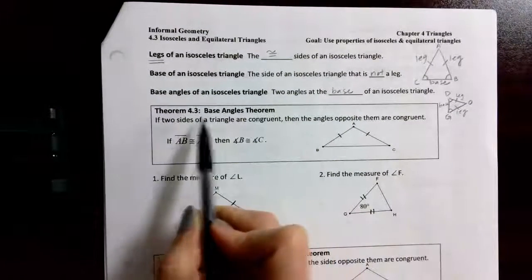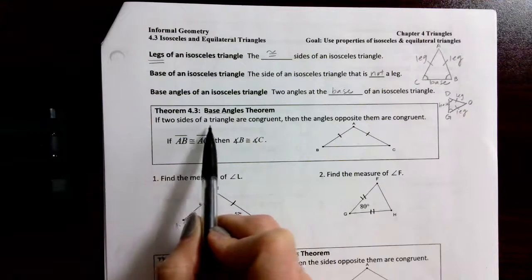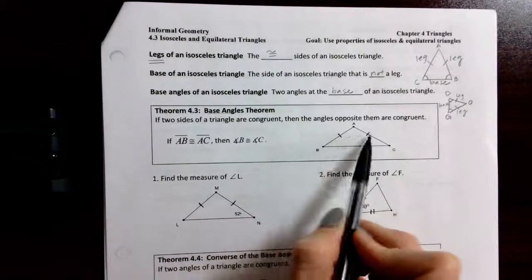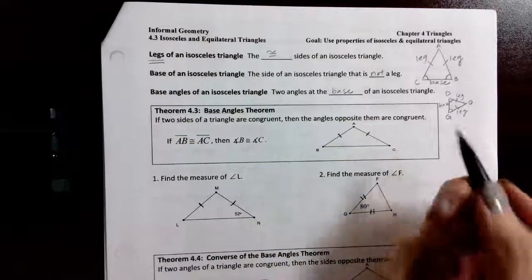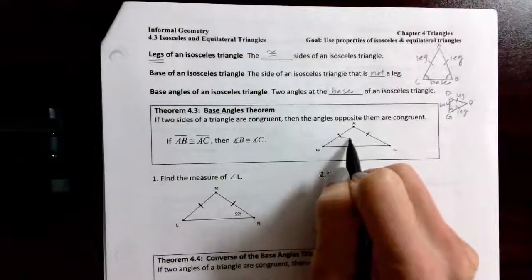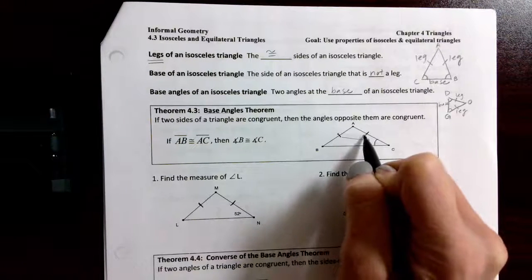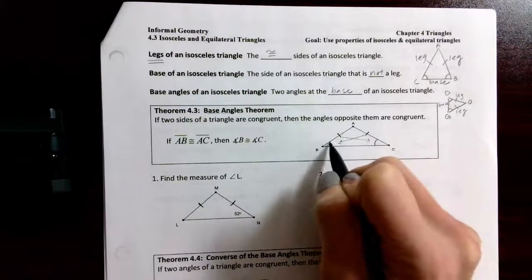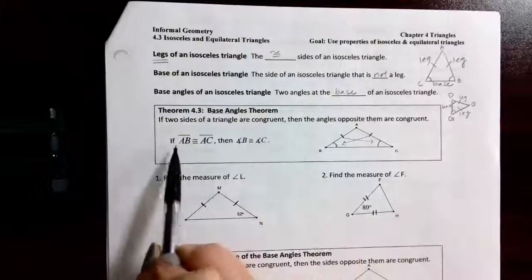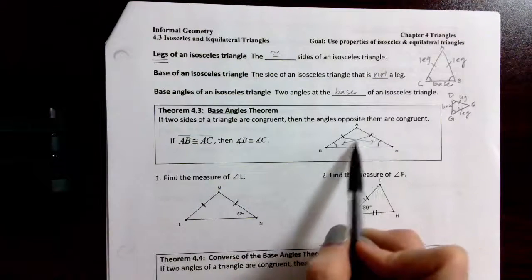Now, this first theorem is off of the base angle. The base angle theorem says if two sides of a triangle are congruent, hence it being isosceles, then the angles opposite of those are congruent. So if I go across the triangle from that side, I'm at angle C. This angle has to be congruent to the angle that's across from this congruent side, which is angle B.